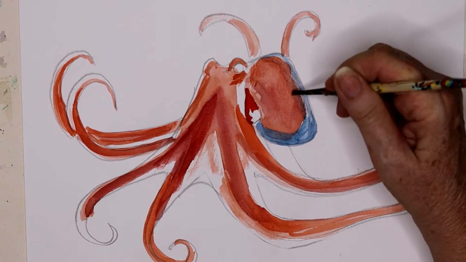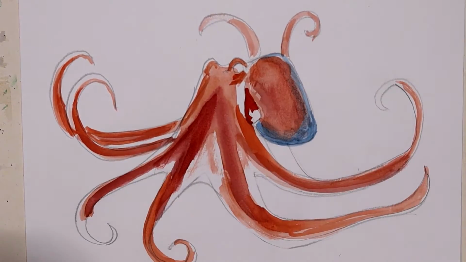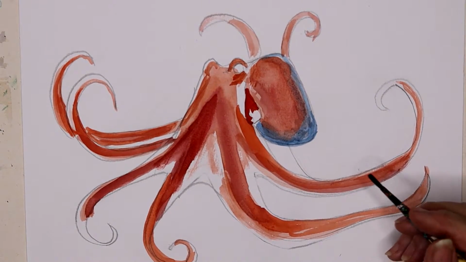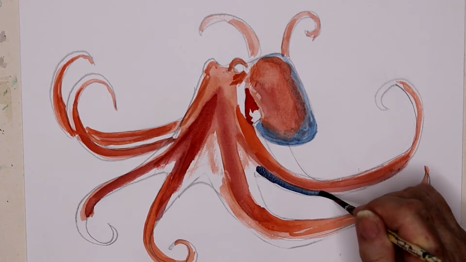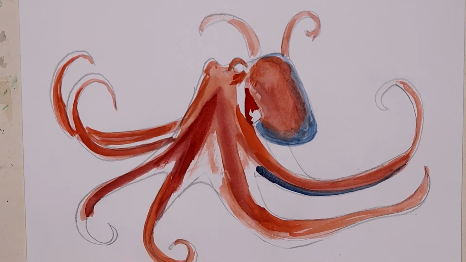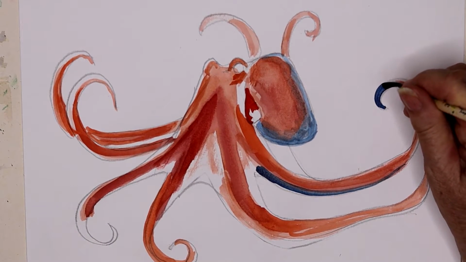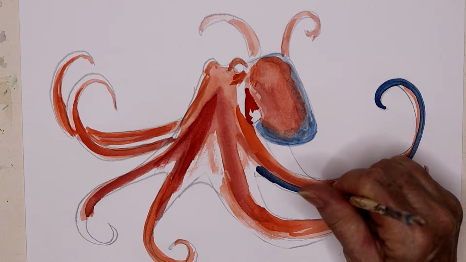And I'm getting some water on my brush to blend that orange red into the blue so it doesn't look like there's a clear line. Whenever you want to blend your colors, put water on your brush and just stroke between the 2 of them and it'll blend it. Now I'm going to come in on the underside with the dark blue, put in the tip, and just stroke it right down.